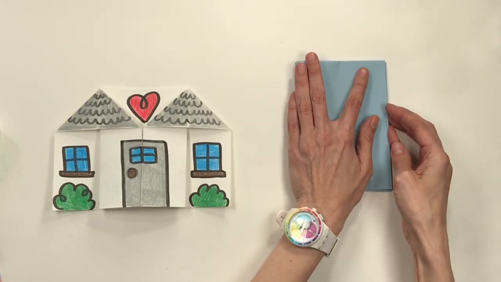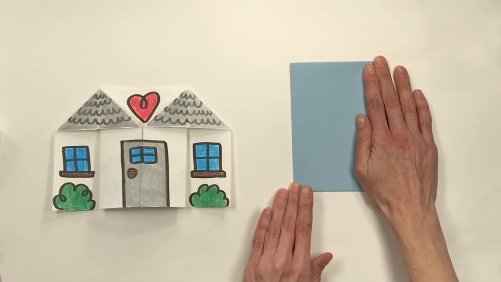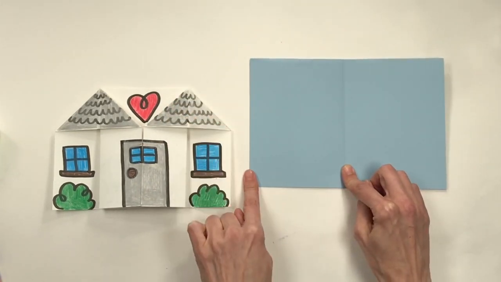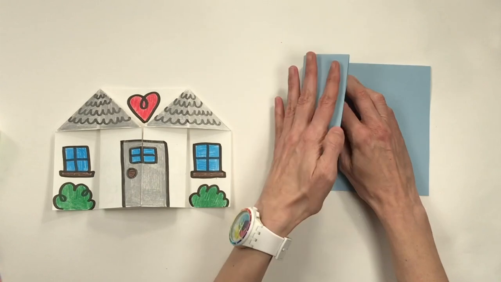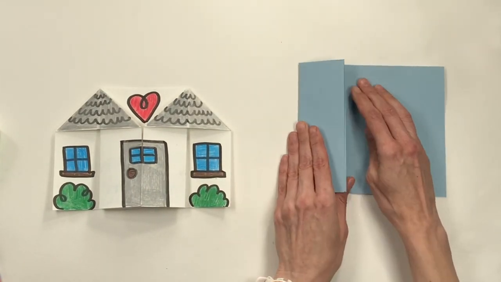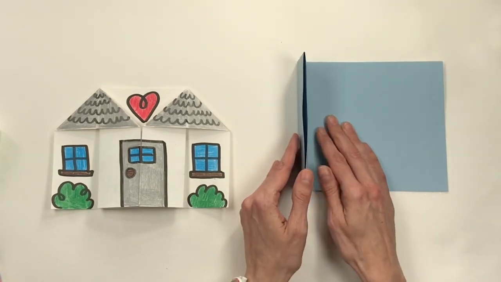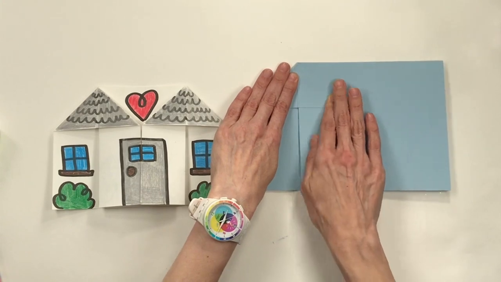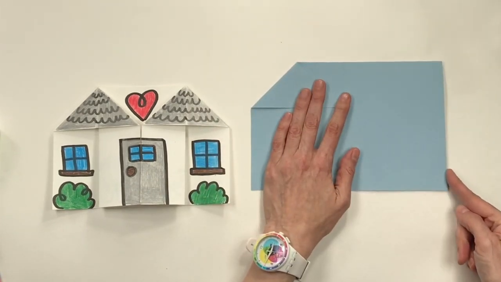Sometimes that can be tricky. Paper isn't always easy to fold. Be patient with it. Once you've got it folded in half, unfold, bring that left side to the center fold. There you go. This will be one side of our house. To create the roof, open that opening right there, bring it down and squish the triangle down.